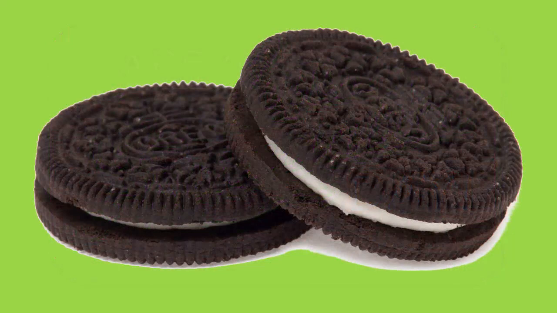March 6th is also National Oreo Day. This day celebrates one of the most famous cookies in the United States. The Oreo cookie was first developed by the National Biscuit Company, which is today known as Nabisco. In 1912, these famous cookies were produced in a factory in Manhattan, New York. Oreo is the world's best-selling cookie.